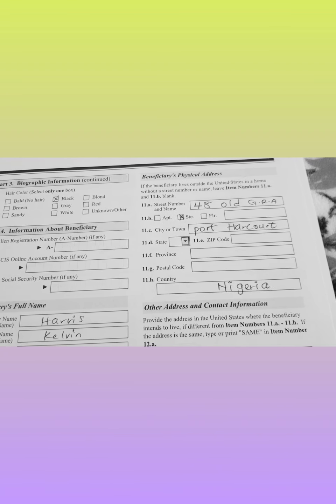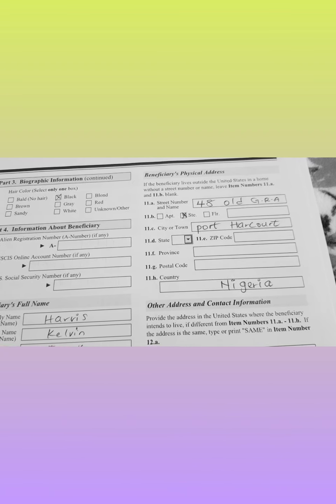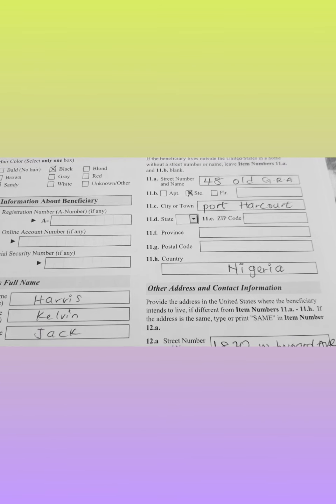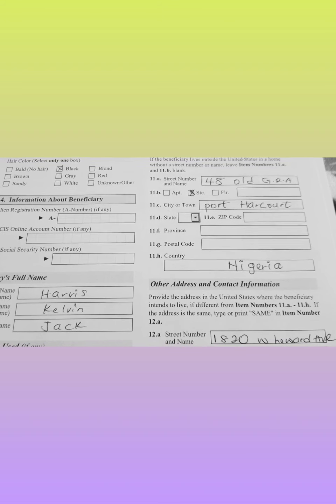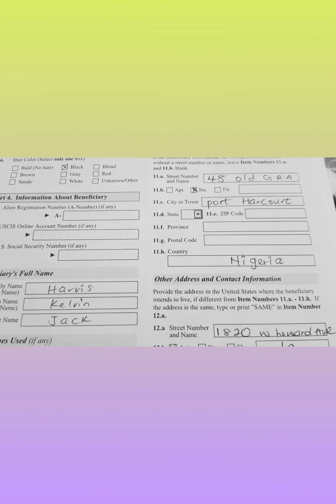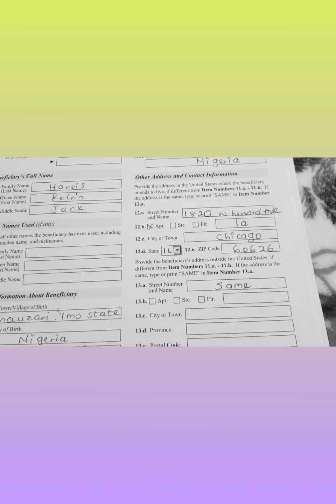Number 11C says city or town. The city or town is Port Harcourt. Number 11D, they don't have a state. Number 11E, they don't have a zip code. 11F, province, they don't have. 11G, postal code, they don't have. 11H, country, is Nigeria.